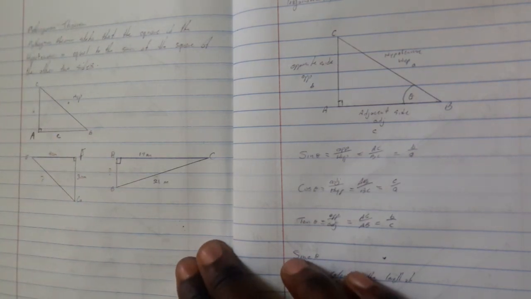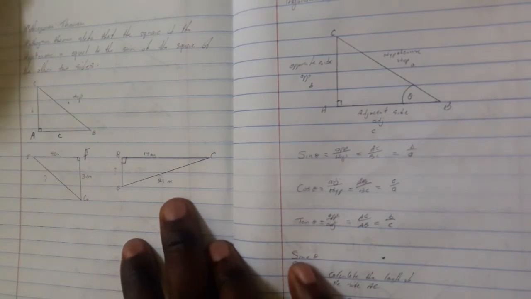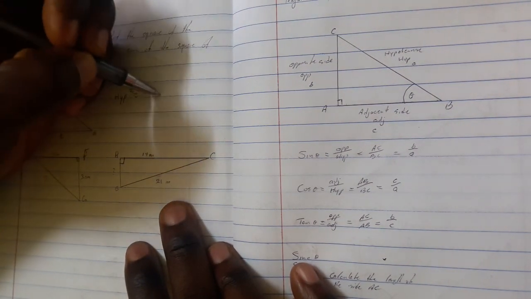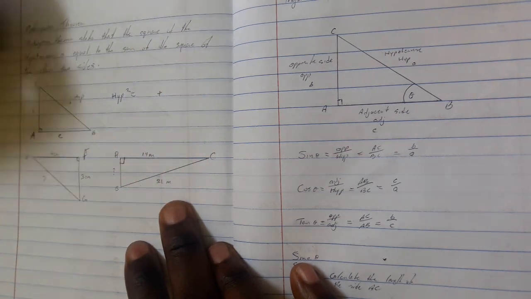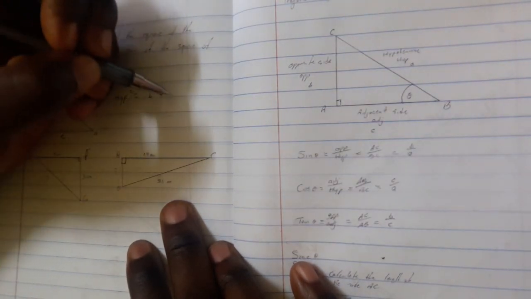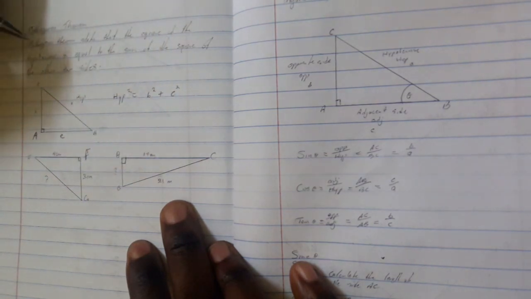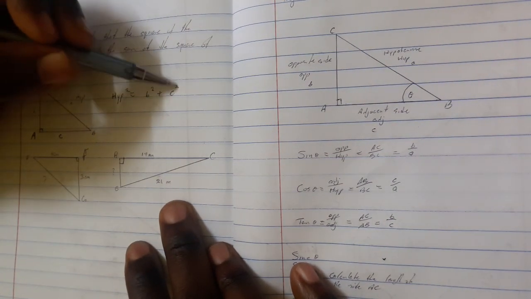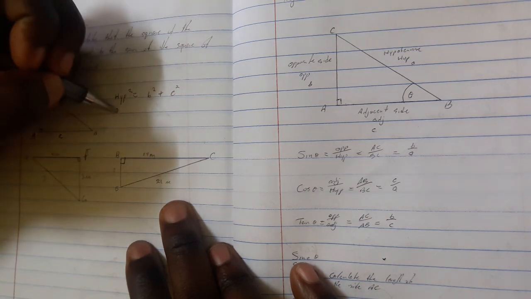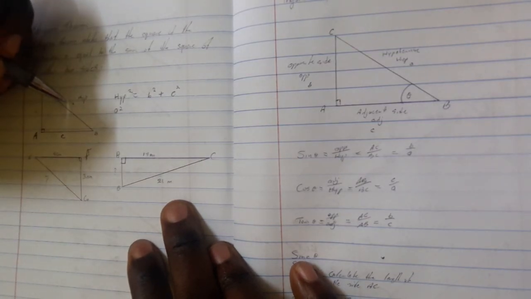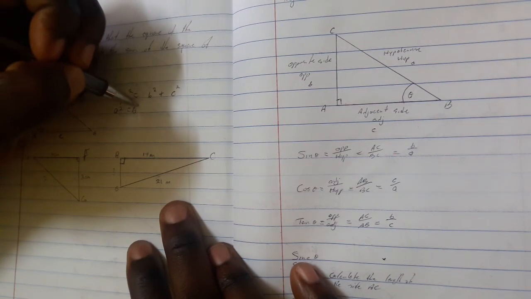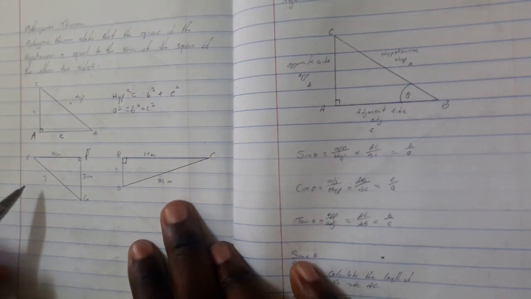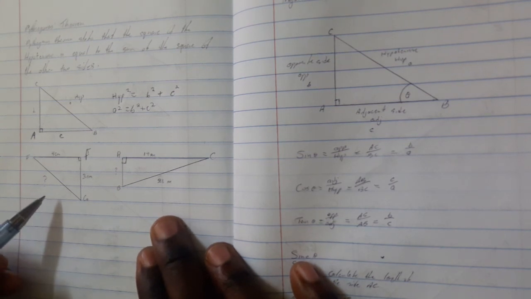So if we go to write Pythagoras theorem, it states that the square of the hypotenuse is equal to the sum of the squares of the other two sides. Sum means to add. The other two sides are b squared and c squared. So a squared, the hypotenuse, is equal to b squared plus c squared. Alright, so how do we apply Pythagoras theorem?